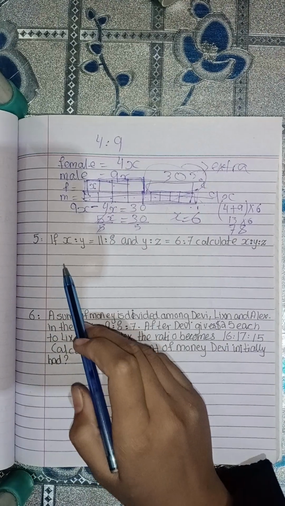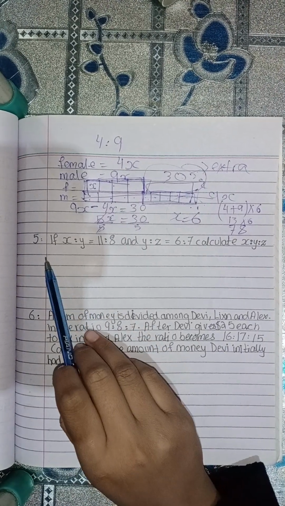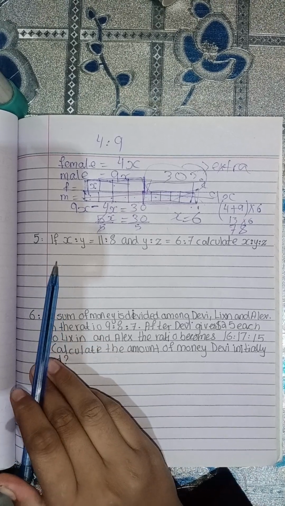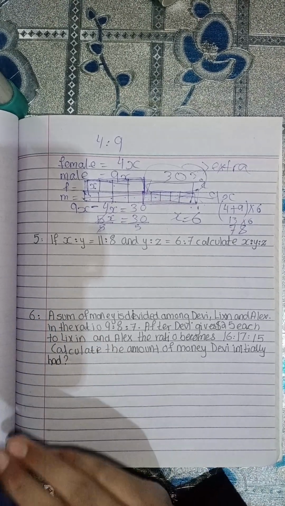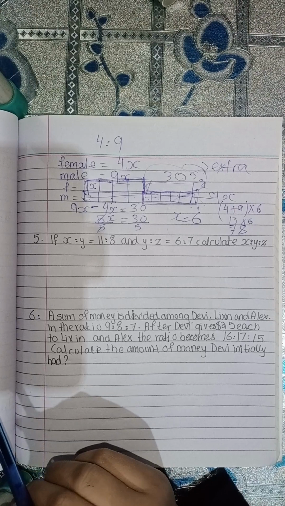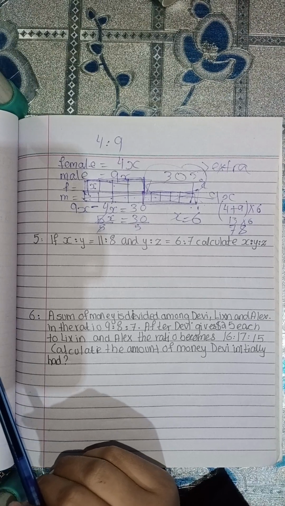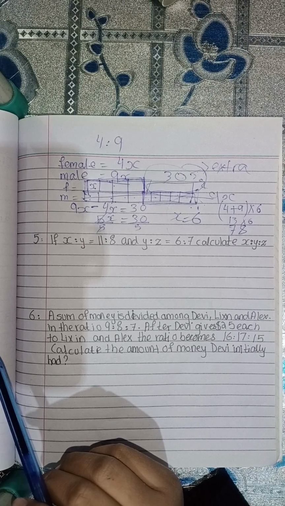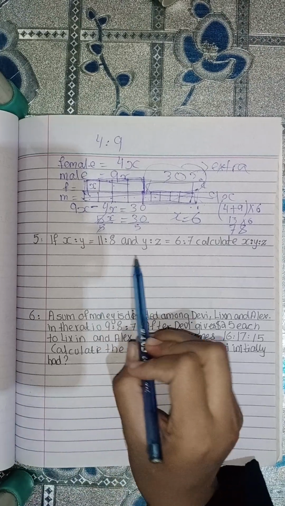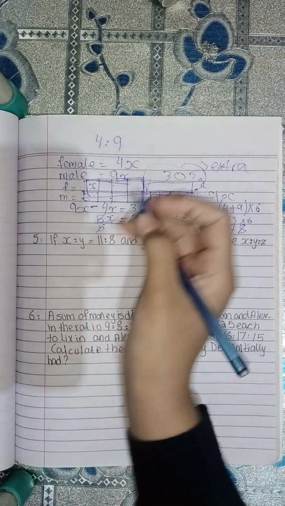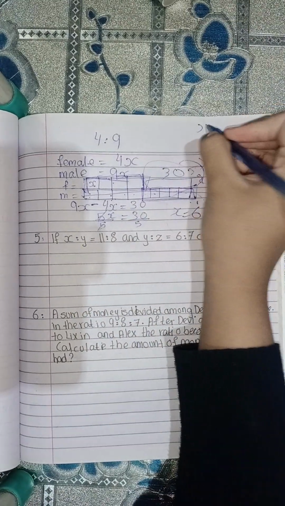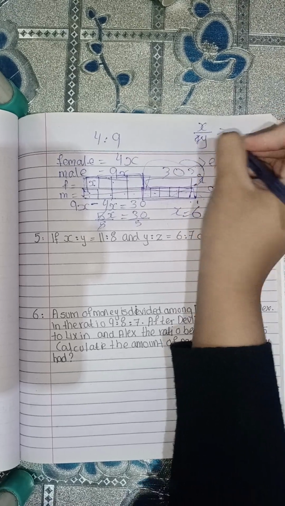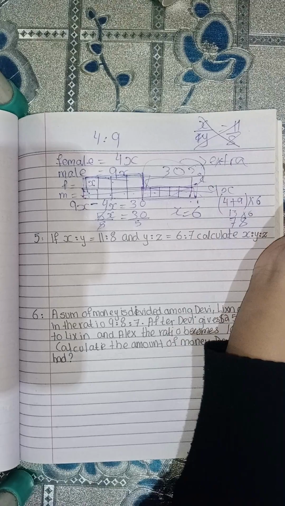Next. Our next question, number 5, is ratio involving 3 quantities. So, heads up, information: the ratio of 3 quantities can be simplified by multiplying or dividing each term by the same constant, but it cannot be written as a fraction. So usually I would write x over y is equal to 11 over 8, but that cannot be written for 3 quantities, okay?